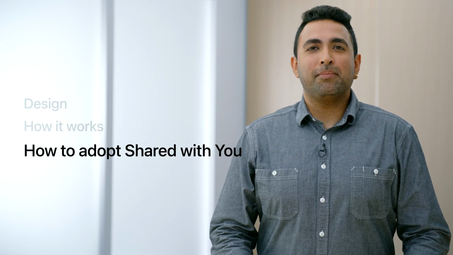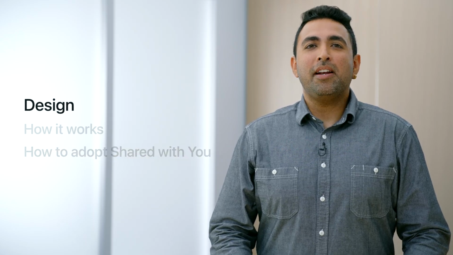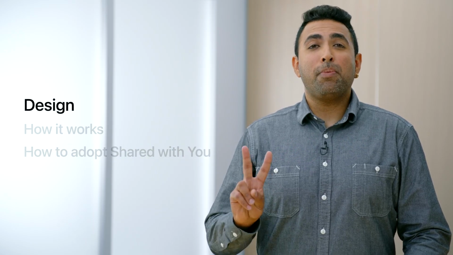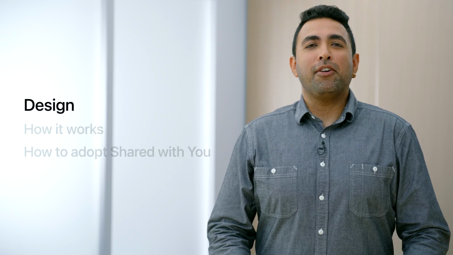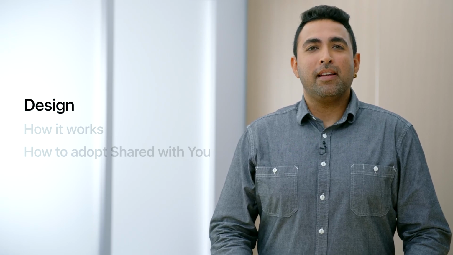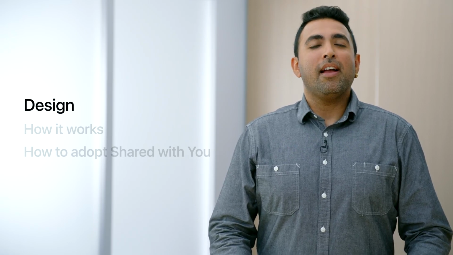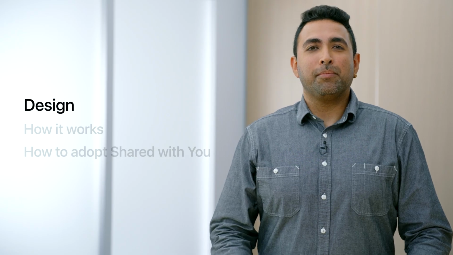This takes the convenience of Shared with You and puts it in your apps. I'll first talk about the design of Shared with You in your app, then show you how it works, and then walk you through how to adopt Shared with You. Starting with design, there are two parts of Shared with You that are part of your app experience: the Shared with You shelf and the Shared with You attribution view.